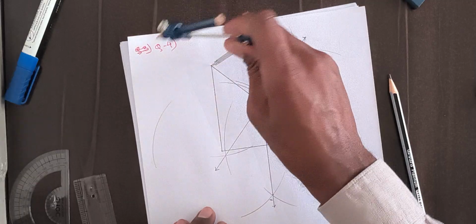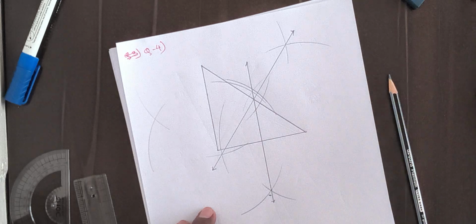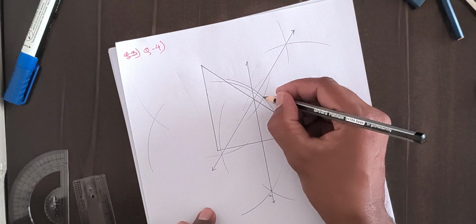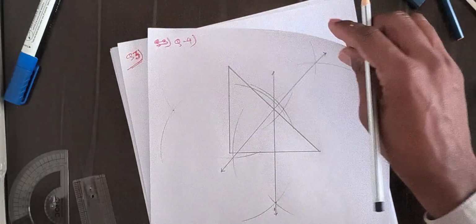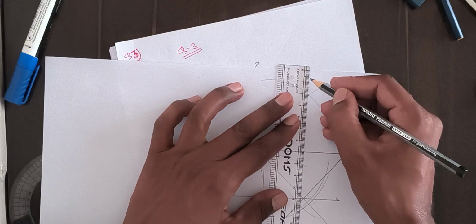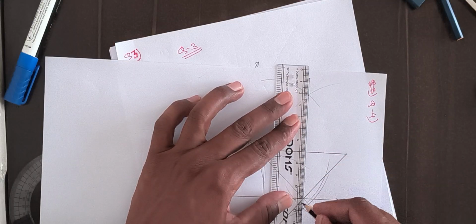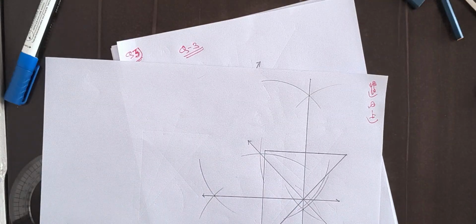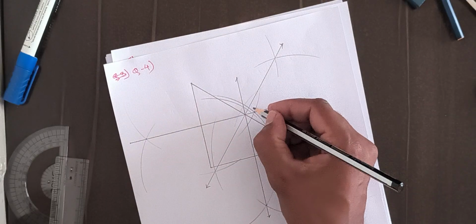Next, I need to join these points and draw a line passing through those two points. Yes. Now you can check this circumcenter.